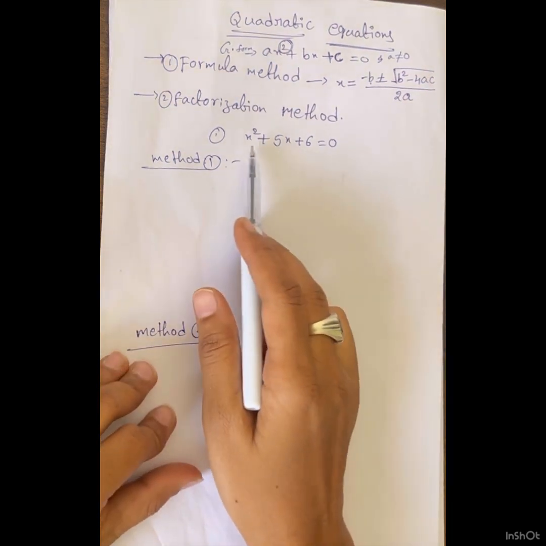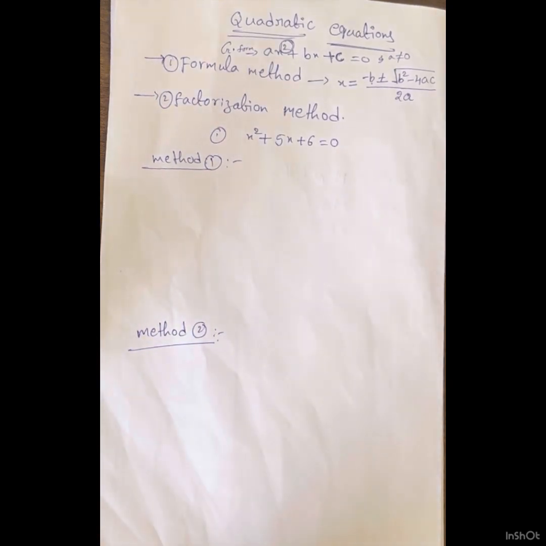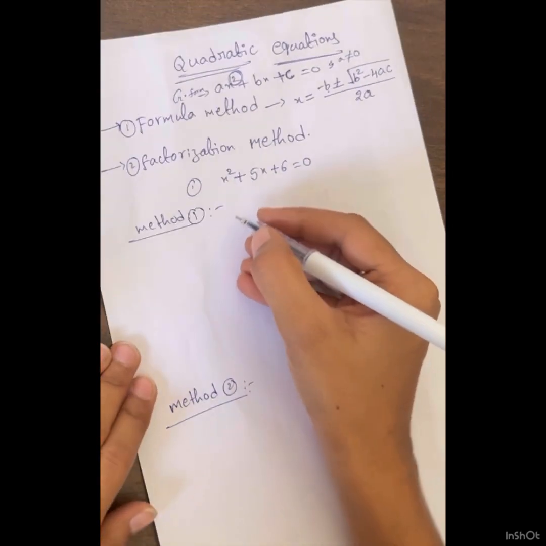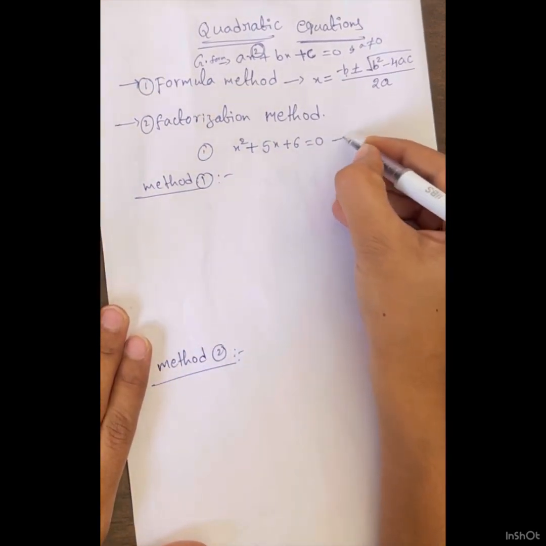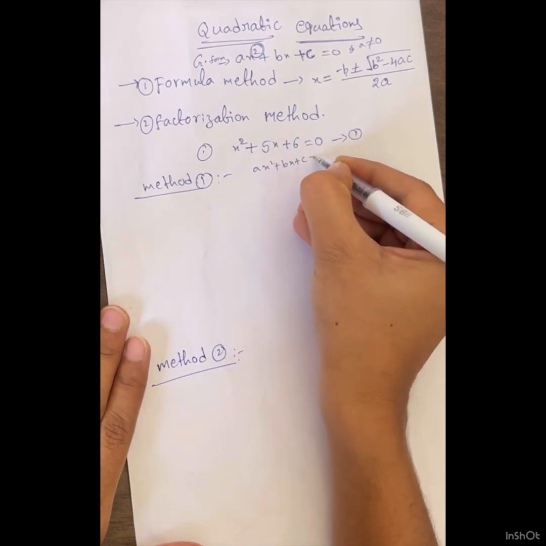So here I am taking one question, x square plus 5x plus 6 is equal to 0. I am finding the roots for this quadratic equation by using two methods, both formula method as well as factorization method. Apply any method, you get the same result. Okay. So first method, apply the formula method here. First of all, identify the a value, b value, c value. So compare this equation with the general form, ax square plus bx plus c is equal to 0.